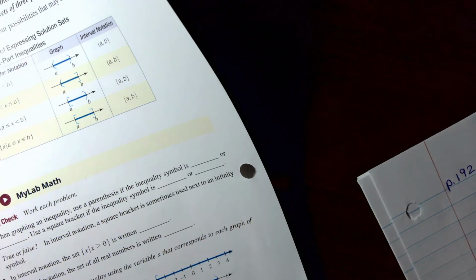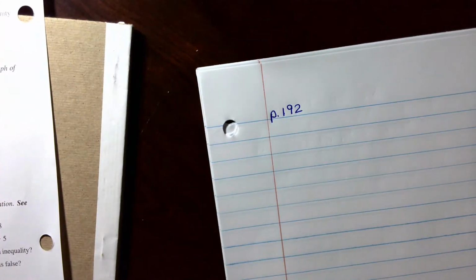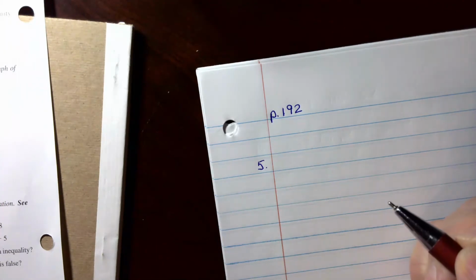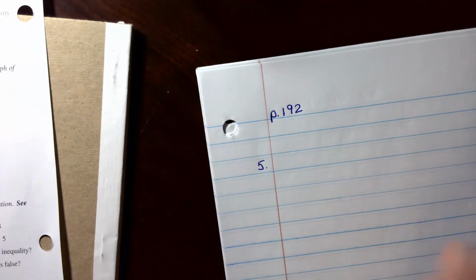192. You can't see that. Sorry, I need to get my camera better. Let me work on that. Okay, so we're on page 192, and I'm looking at problem number 5. And you see it drawn there.